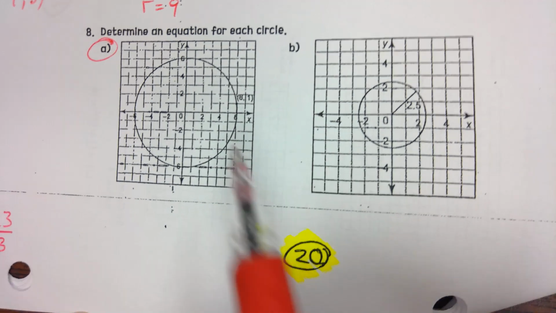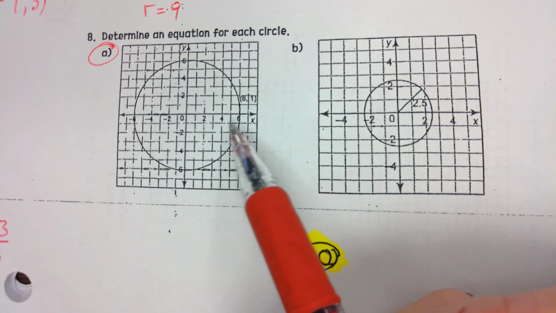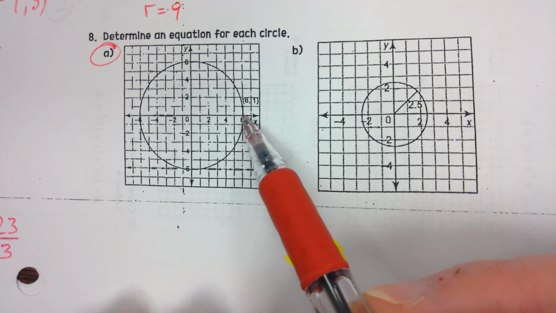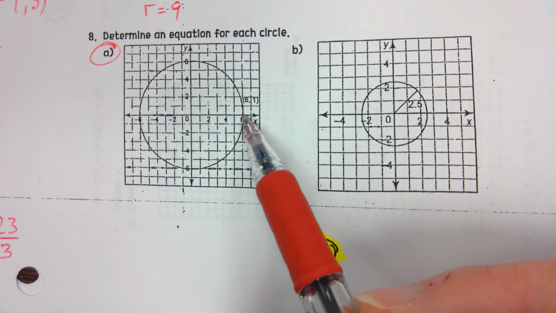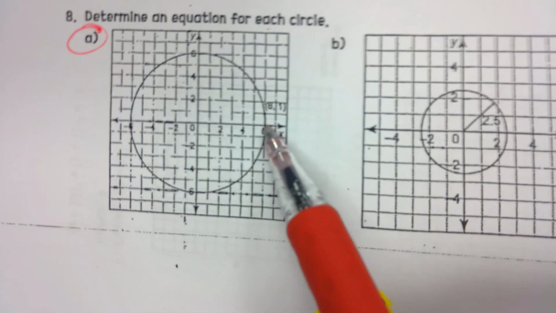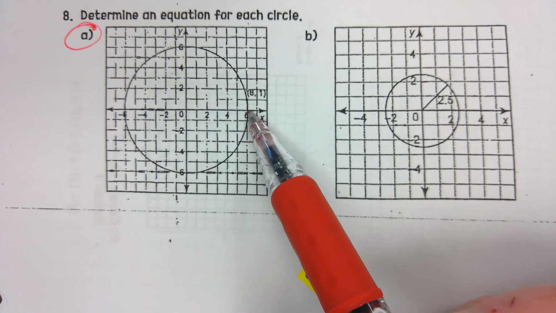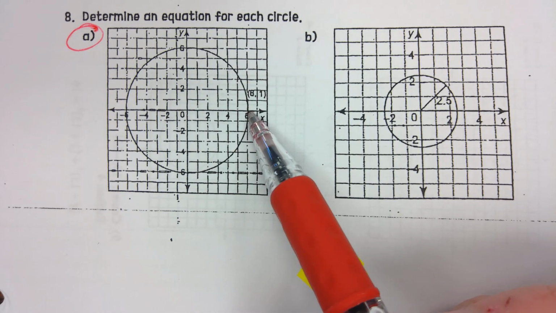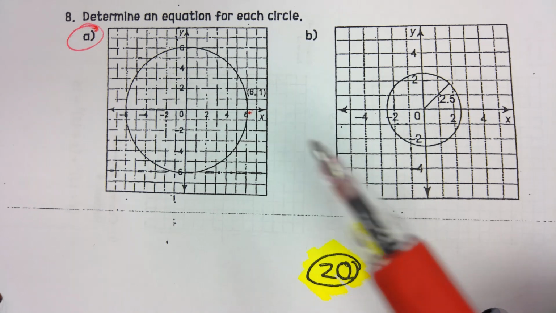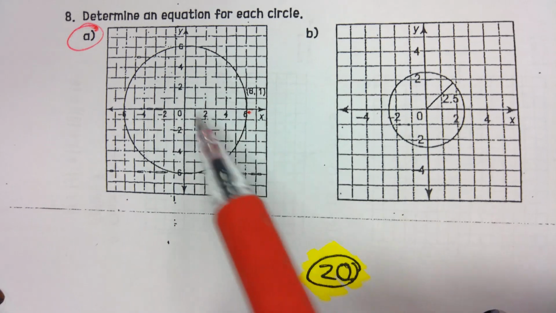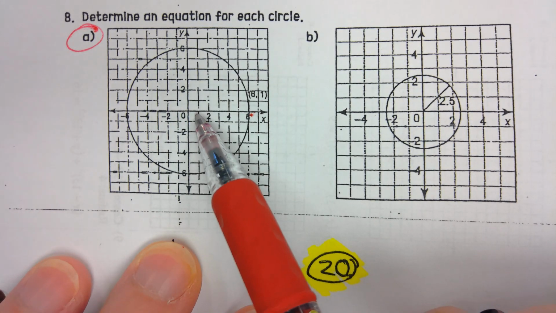Okay, so this one. Looking at this, is my radius 8? No, it is not. Jonathan, how do I know it's not 8? Because the radius is 6. Actually, oh wait, that's a 6.